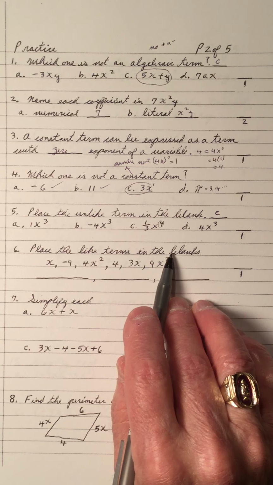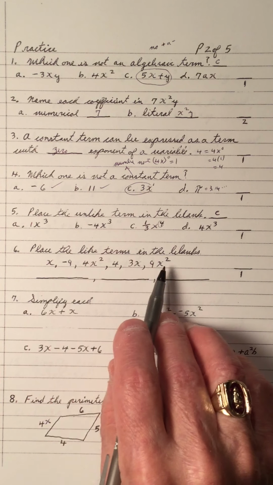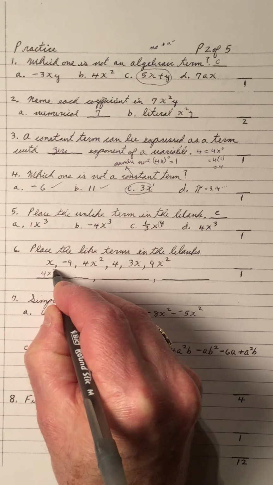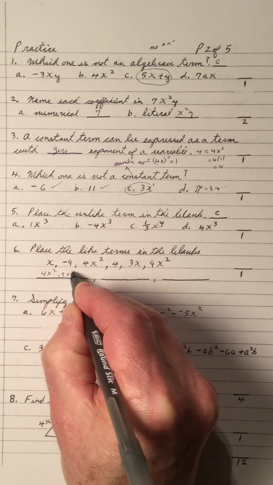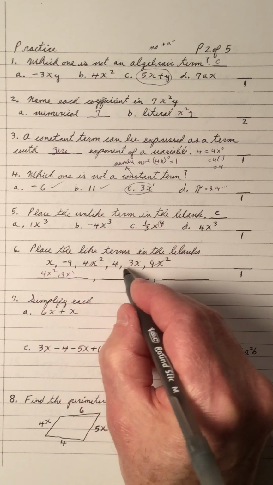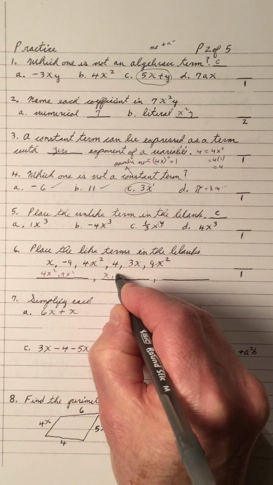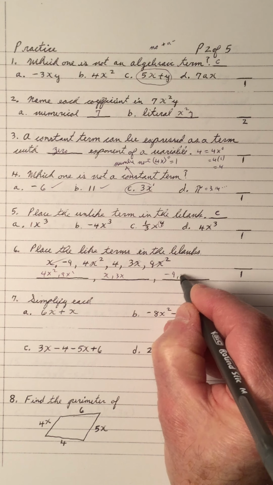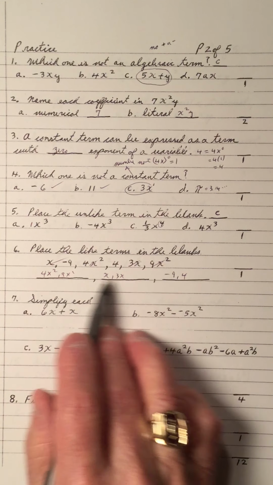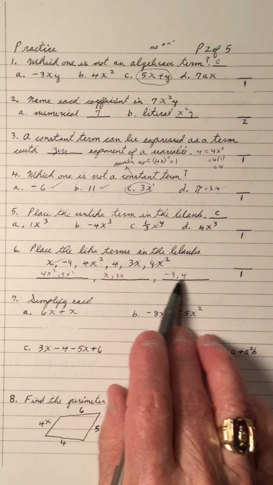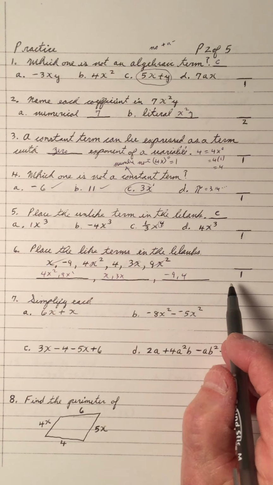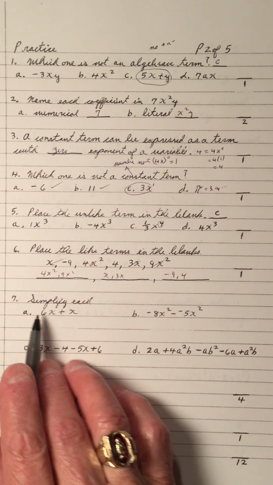Place the like terms in the blank. So we can take them as we go, or we can do descending order. Your choice. If we go with descending order, we go with the squares first. So they're alike. Then we can go with the x's. Done. And then we can go with the constants. So as long as you have those in one blank, those in another blank, and those in another blank, you have the correct answer. You could do descending if you wish.